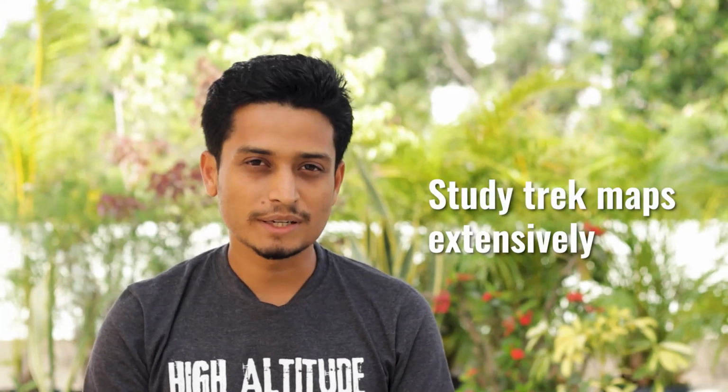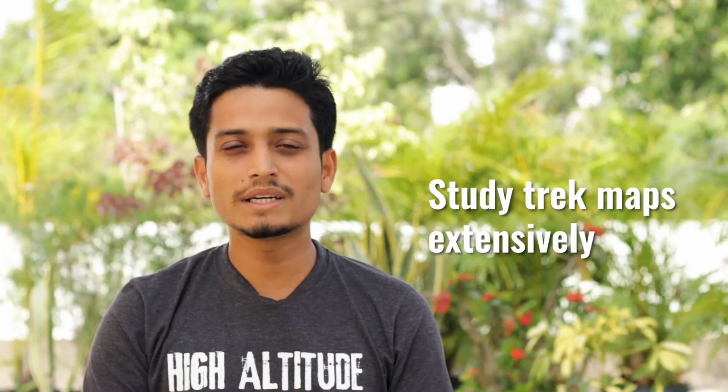The first point is about actually studying the maps much before you go on a trek. And when I'm talking about maps, there are 3 different maps that I'm referring to. There is one physical map that I usually use. The second one is Google Maps, and the third one is Google Earth. Each one will have its own flavor and variety to it.